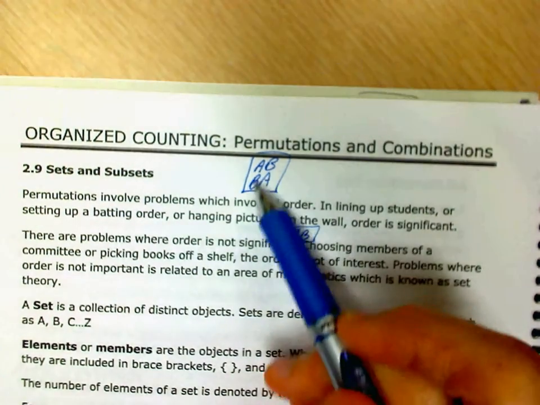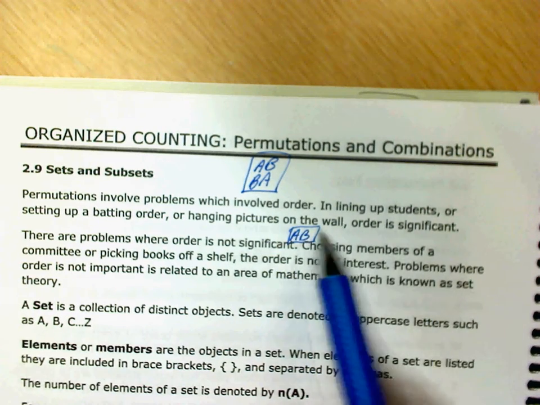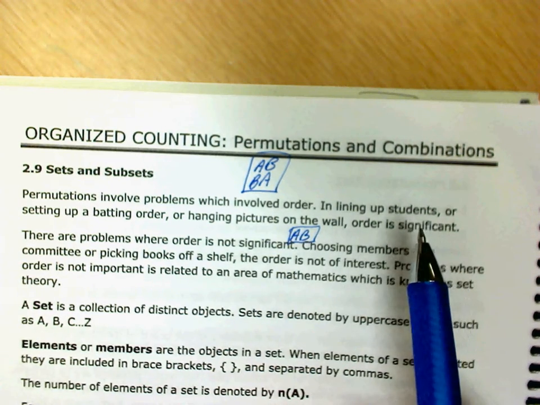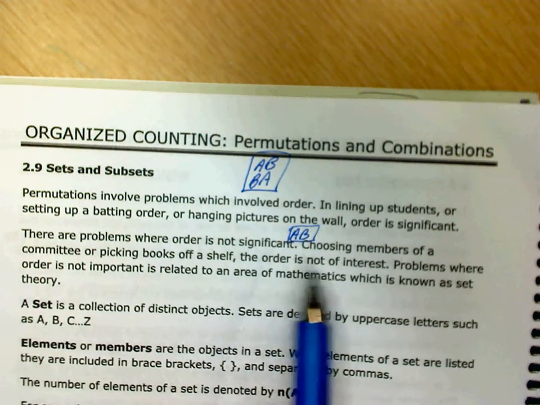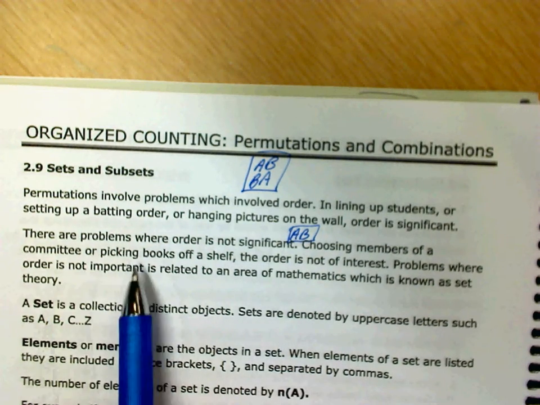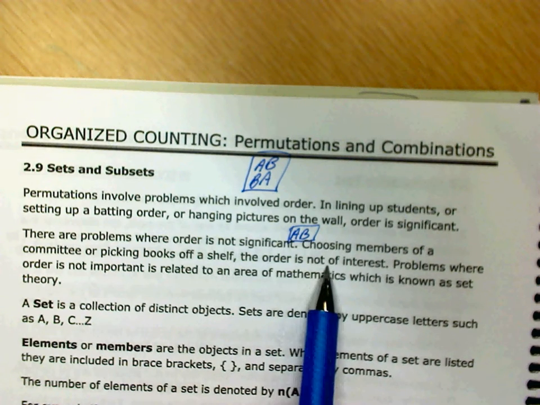Here, the count is 2. Here, the count is 1, right? If you're just working with data. There are problems where order is not important, like choosing members of a committee or picking books off a shelf. The order is not of interest.